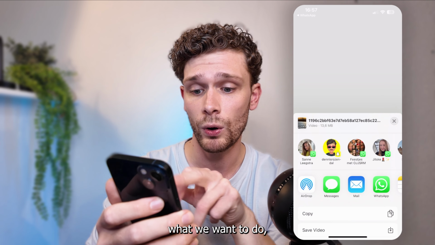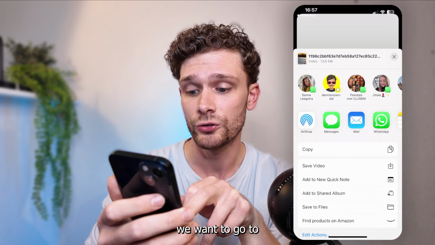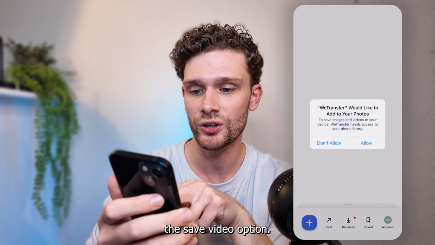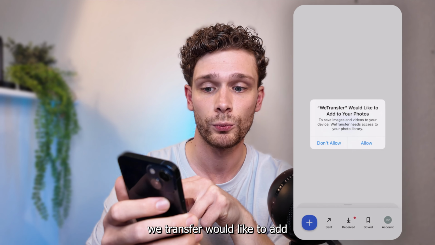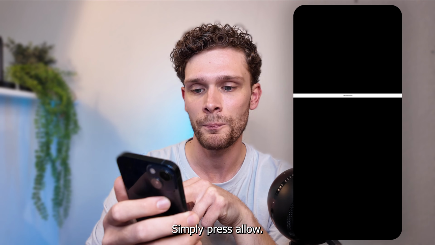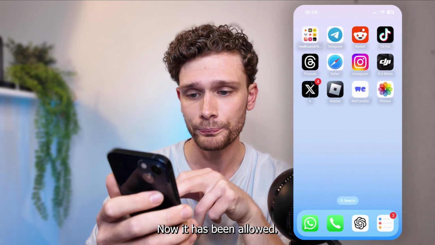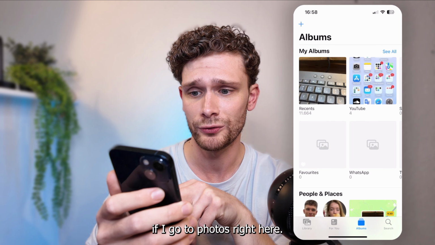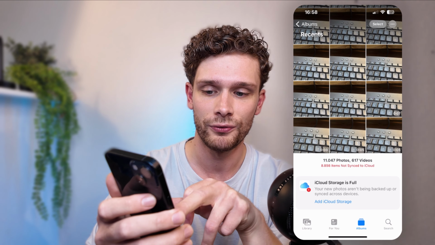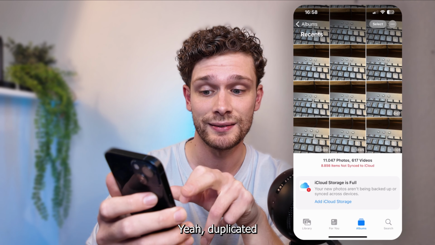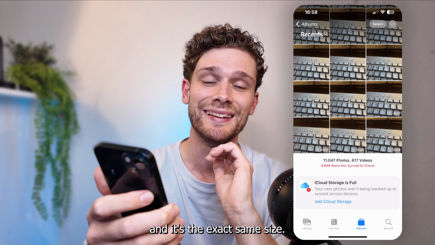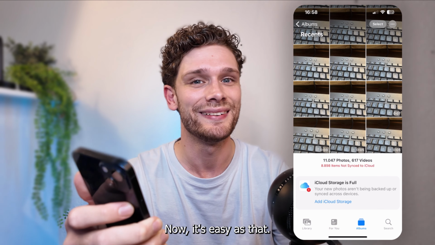And as you can see, what we want to do, we want to scroll down, and here we have the save video option. And as you can see, WeTransfer would like to add photos to your photo library. Simply press allow. Now it has been allowed. And what this will do, if I go to photos right here, as you can see, the last video is duplicated because I downloaded it, because I sent it, and it's the exact same size. Now, it's easy as that.